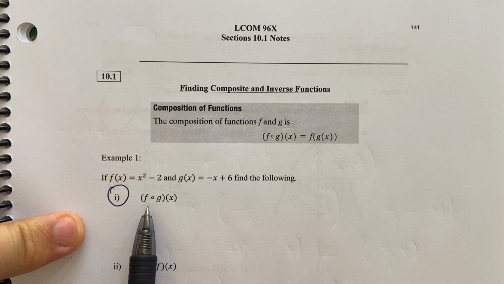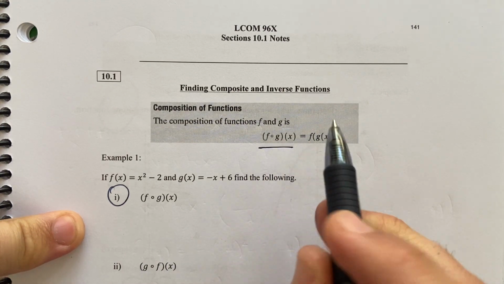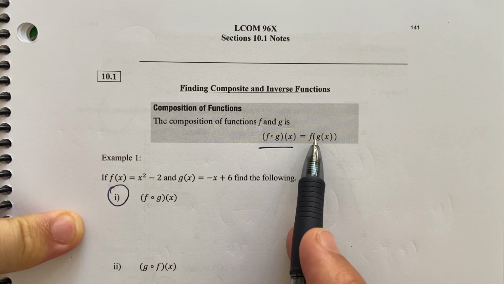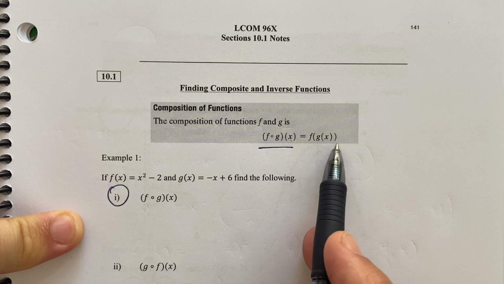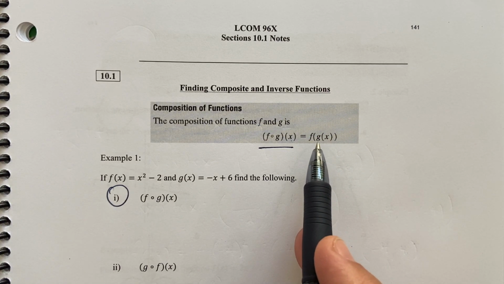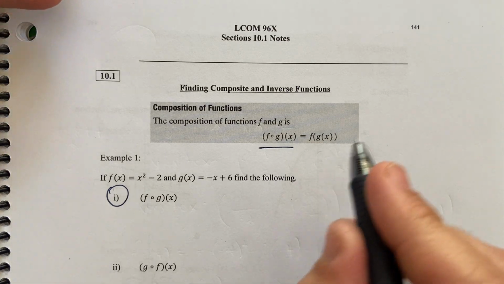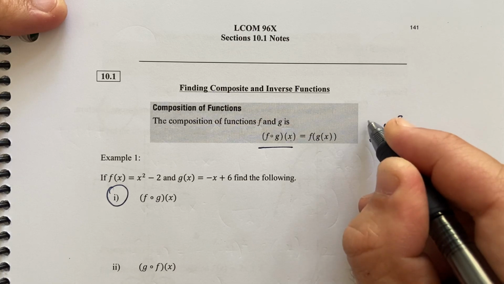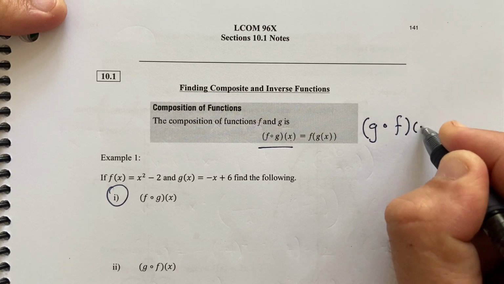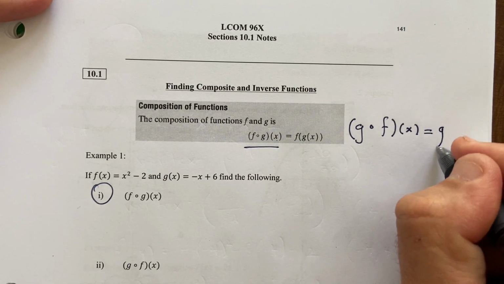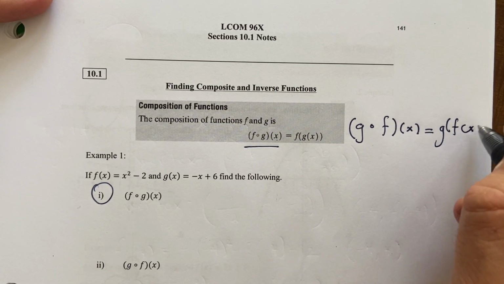So we have this notation here. This means f composed with g of x, and that would exactly correspond to f of g of x. If it's ever stated g composed with f of x, then that would be equivalent to g of f of x.